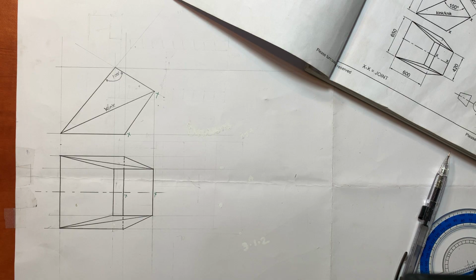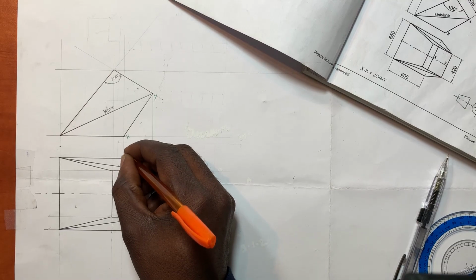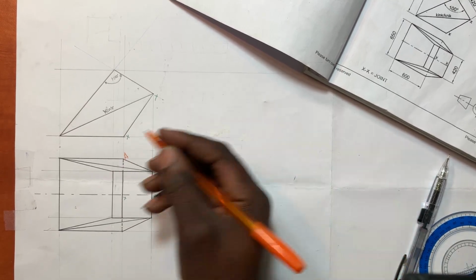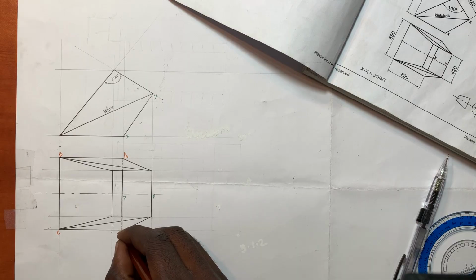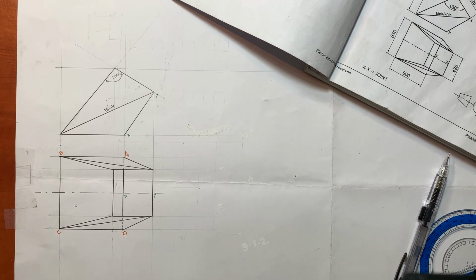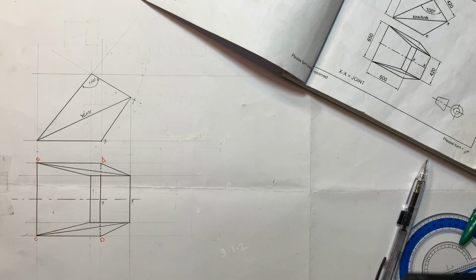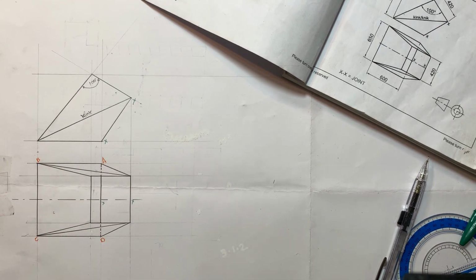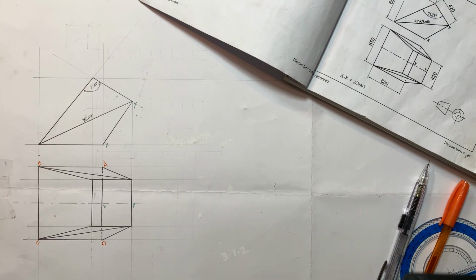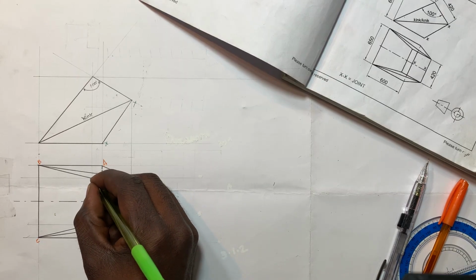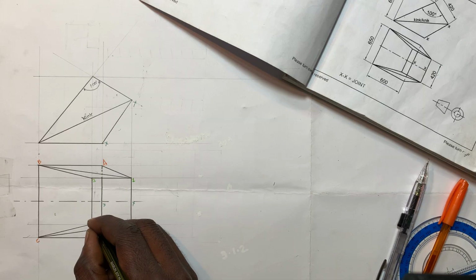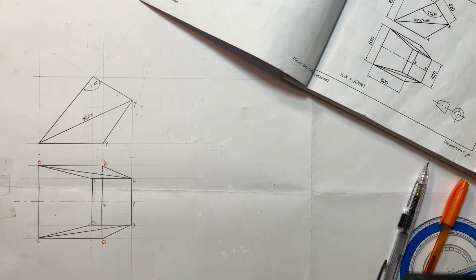Understand? So before we start, I'll decide to say this is my point A, this would be my point B, this would be my C, this would be my D. You understand? So I've got A, B, C, D anti-clockwise. Okay, so now I make this point 1, this is my 2, this is my 3, this is my point 4.